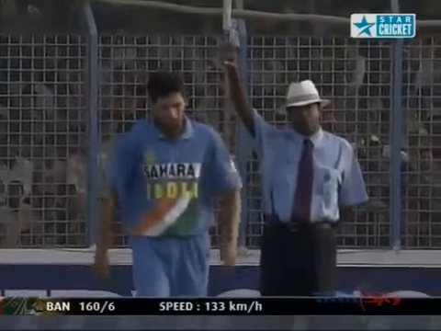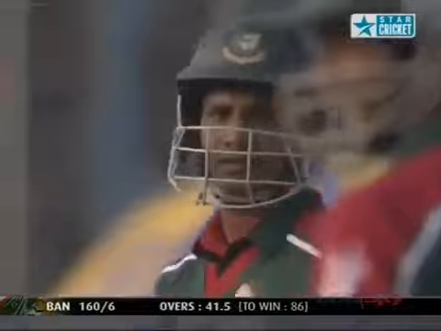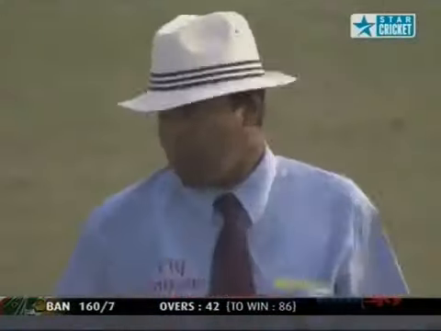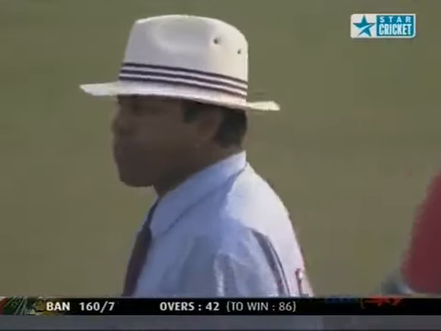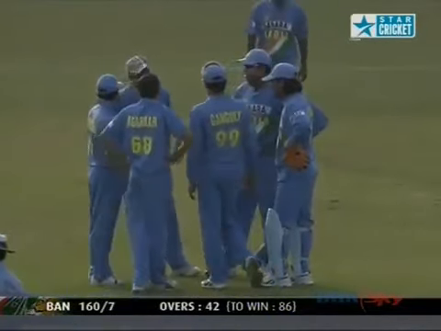Well, the finger's gone up. I just got the feeling that there was a big inside edge there. Mushfiqur Rahman is not happy. He's got a mouthful. Mahbubur Rahman, in between all that, he's put up his finger as well.